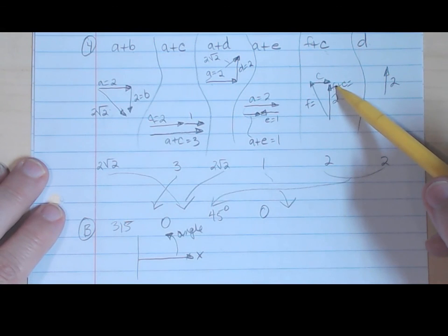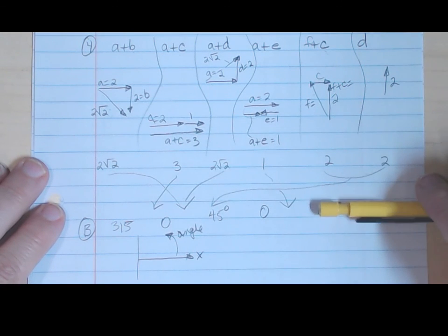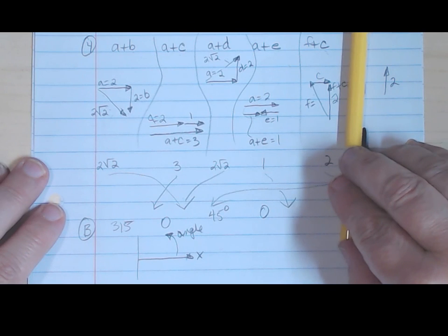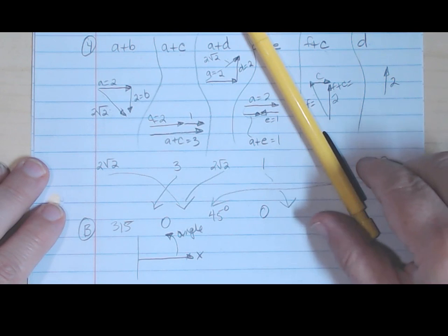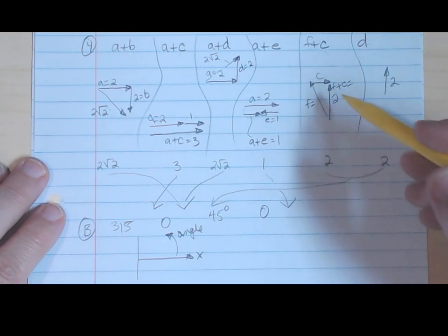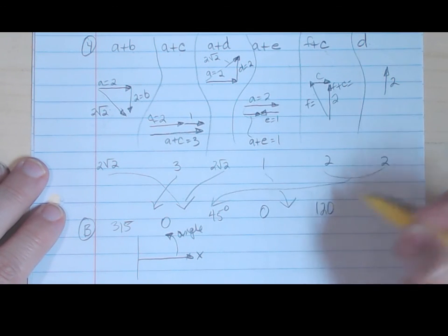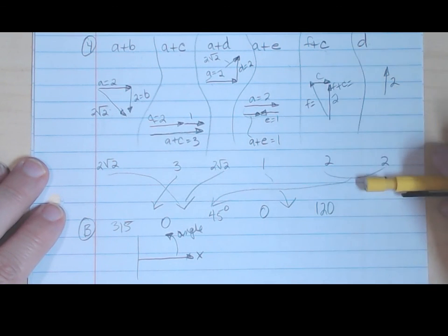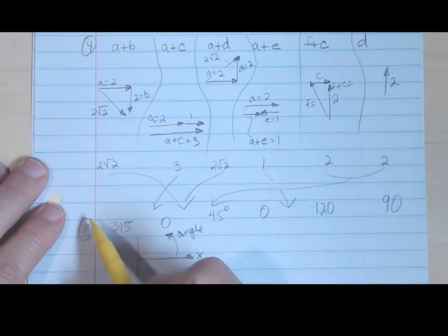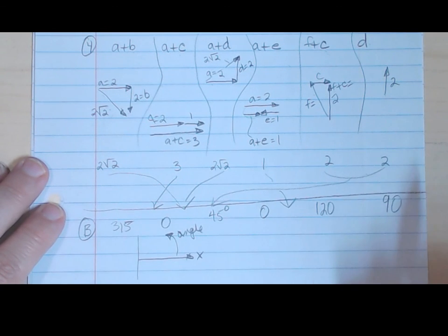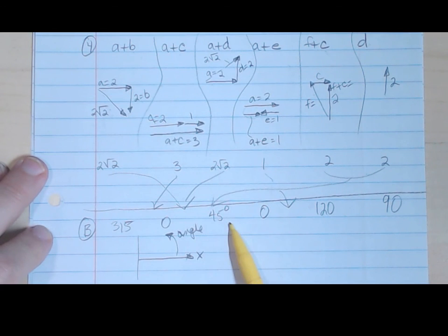What's the angle for this one? Well, I'm starting at 0 and I'm rotating past 90 and a little bit past it, not 45 degrees. So this is going to be maybe about 120, I'm guesstimating. And then what's the angle for this one? Start at 0, rotate to here, so this is 90 degrees. So now you rank these in order of their angle magnitude. Obviously this one's greatest, followed by this one, and then this one, and then this one, and then these two.